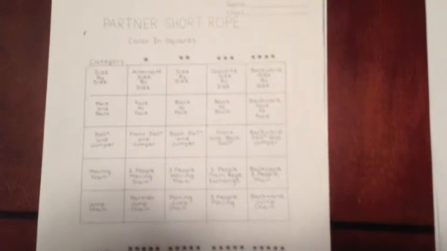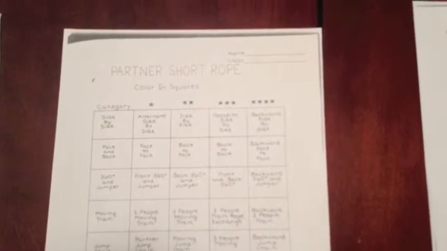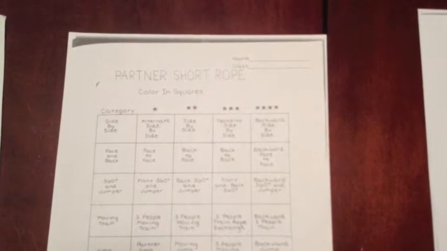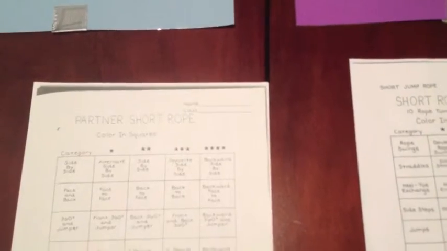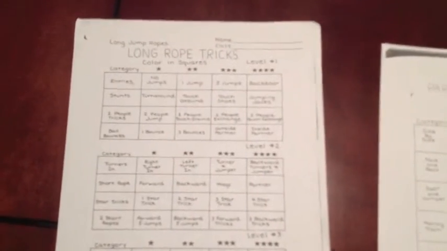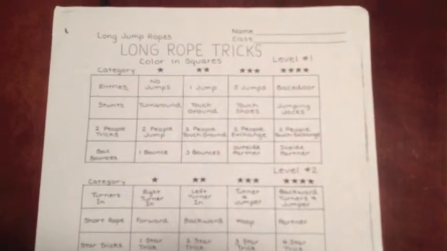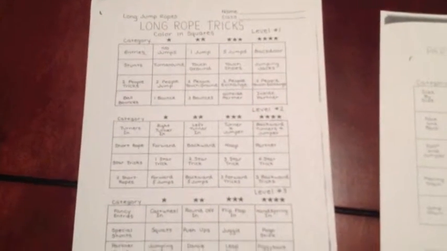All that language and lingo on their graphic organizer is also on the posters and the handouts that we go through prior to the unit starting. And then lastly, the long rope tricks, which are usually for our upper elementary students. Those are more difficult tasks, but just a way for the students to organize them, and you can see they're organized in level 1, level 2, and level 3.